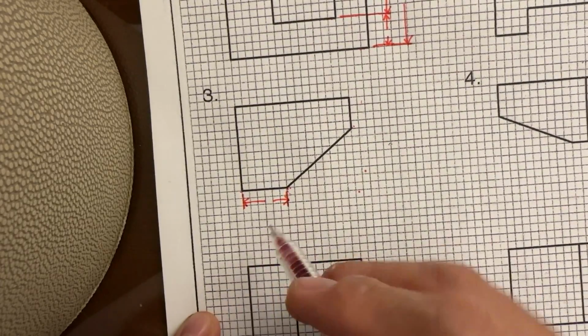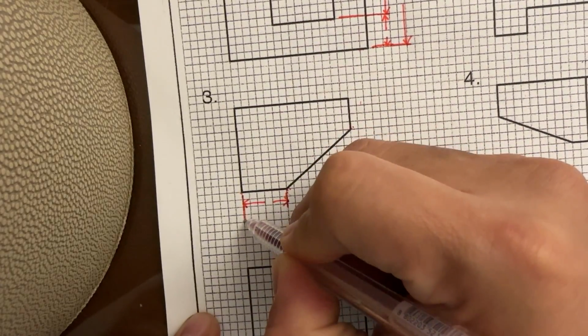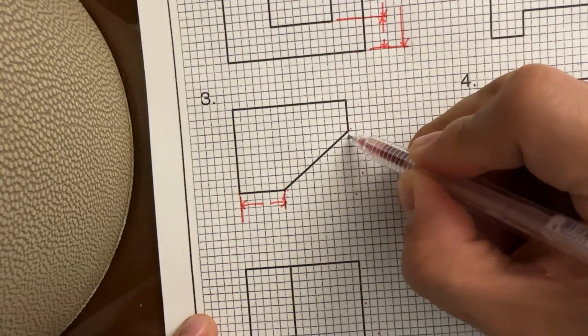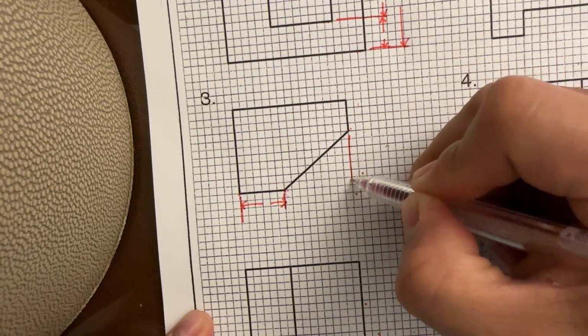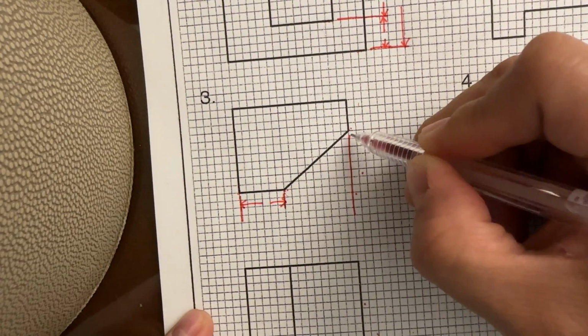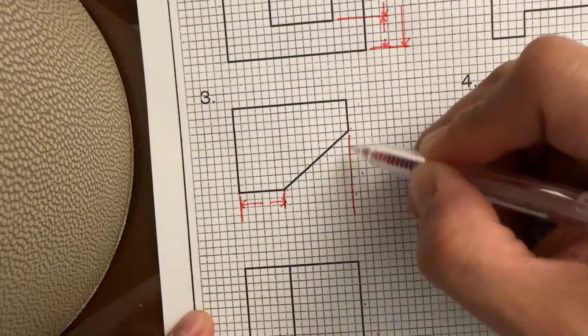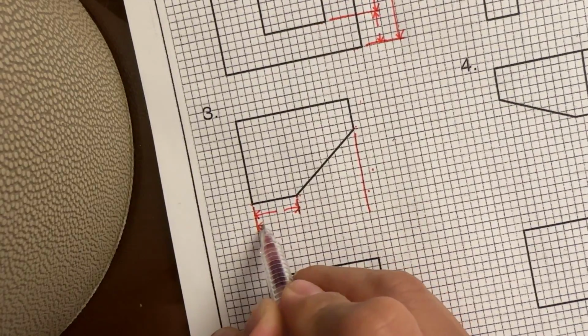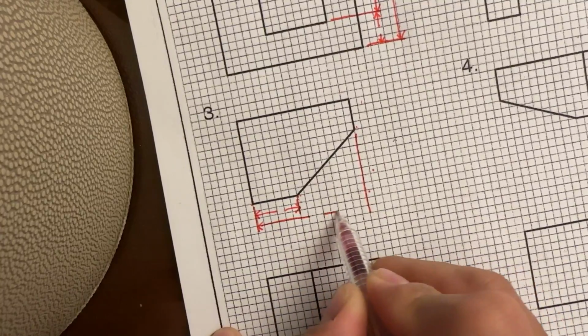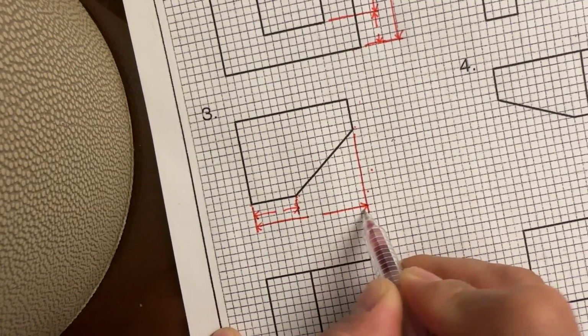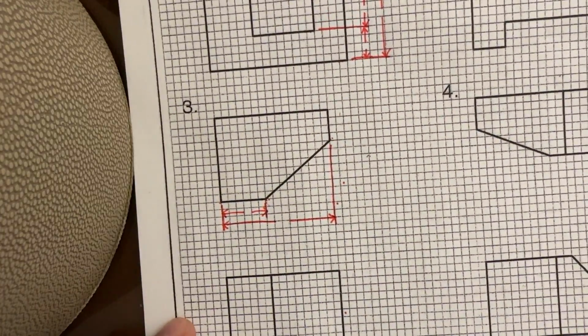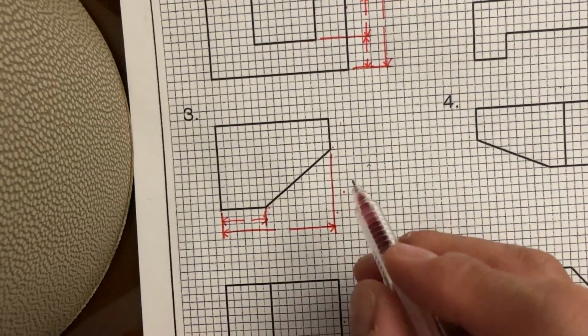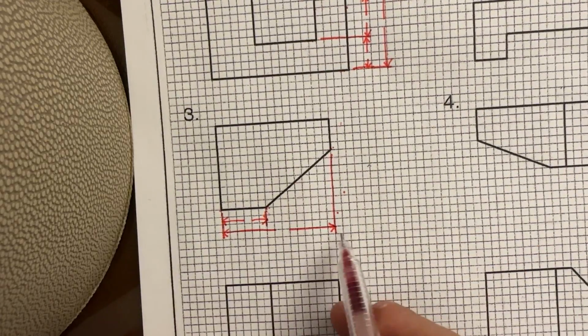So that's the first dimension. For the second dimension, I'm going to extend that, and then draw an extension line from that edge, and I'm going to draw my dimension lines here with my arrowheads. All right, so that's the first one. That's for the length of the object.